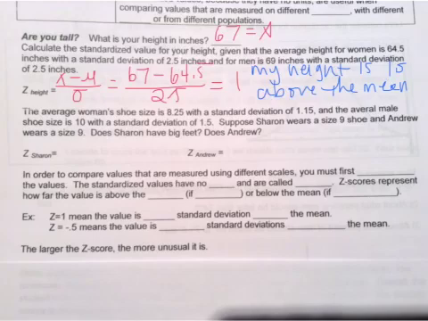Now, the average woman's shoe size is 8.25 with a standard deviation of 1.15, and the average male shoe size is 10 with a standard deviation of 1.5. So suppose Sharon wears a shoe size 9 and Andrew wears a 9. Does Sharon have big feet? Does Andrew have small feet? I don't know. So we want to find out who is more unusual. So if we standardize both of them, we get to compare.